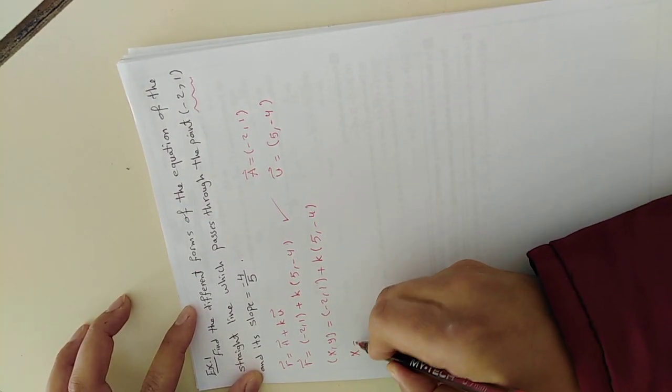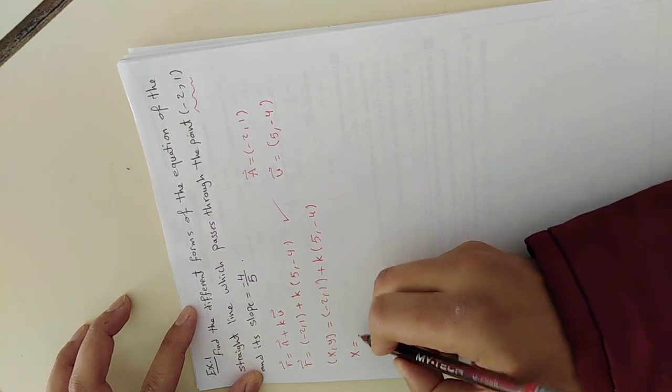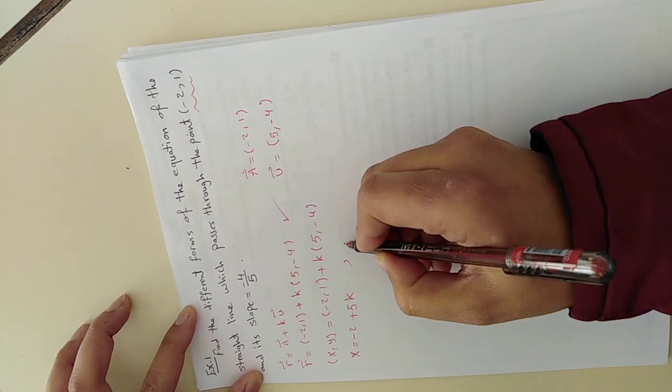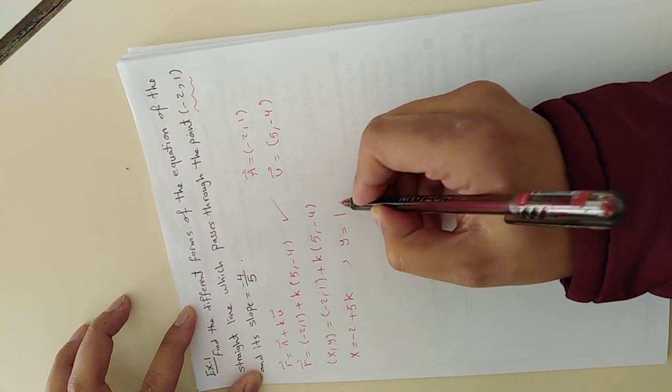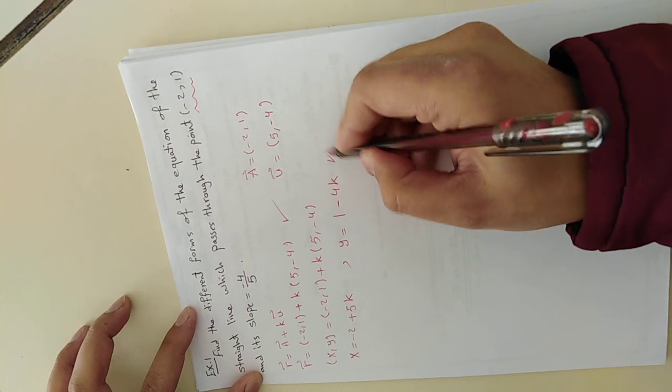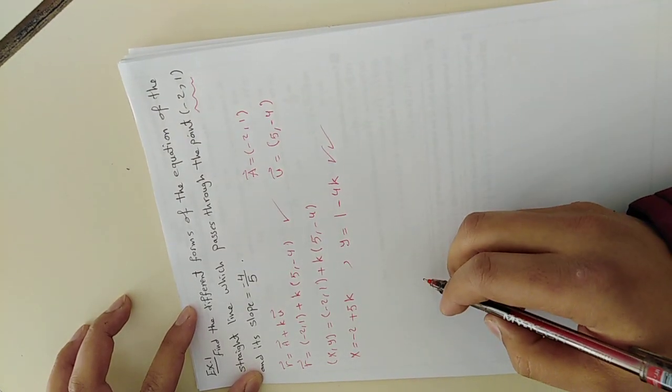Then x equals -2 plus 5k, and y equals 1 minus 4k. This is called the parametric equations.